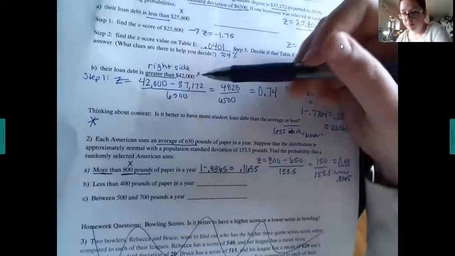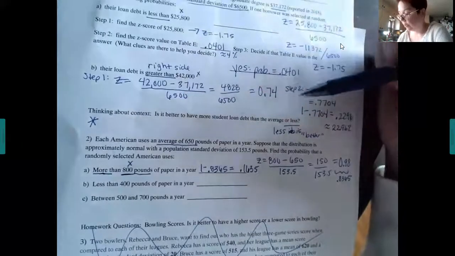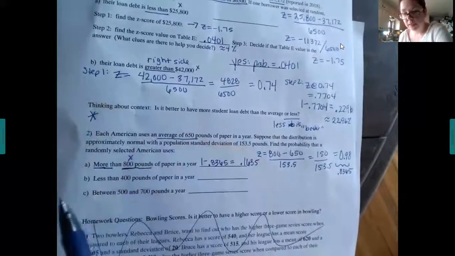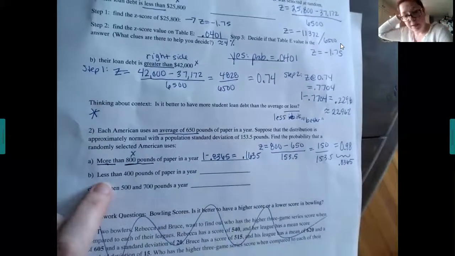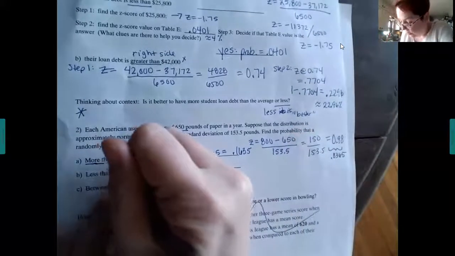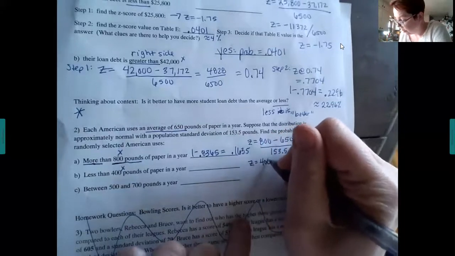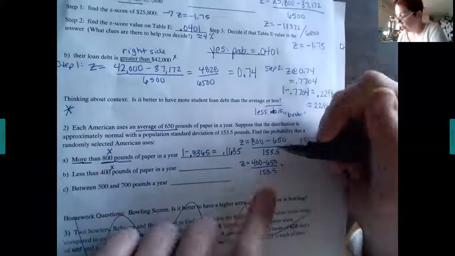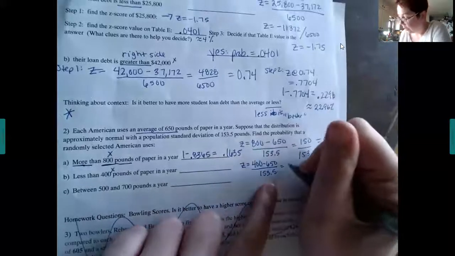So just like up here in part B, it said greater than. That means that we have to look up that z-score and subtract that probability from 1. More than is just another way to say greater than. Same concept. Here, this is asking about less than 400 pounds. So this is our new x. Everything else remains the same. Your x value is less than the average, so we're going to have a negative z-score.